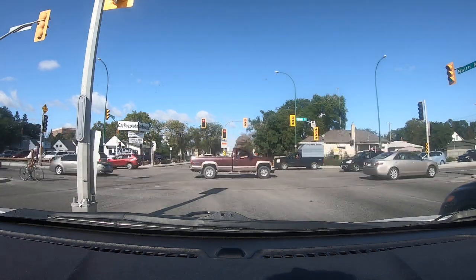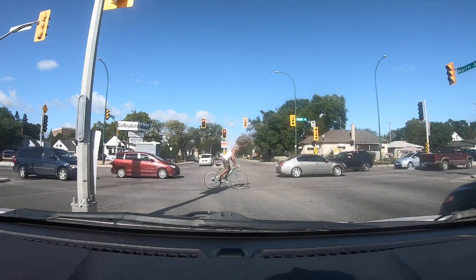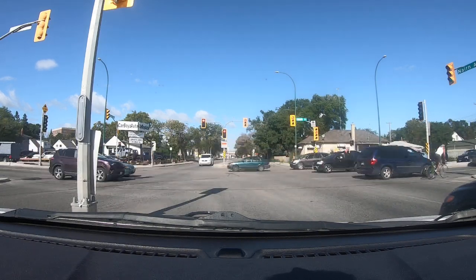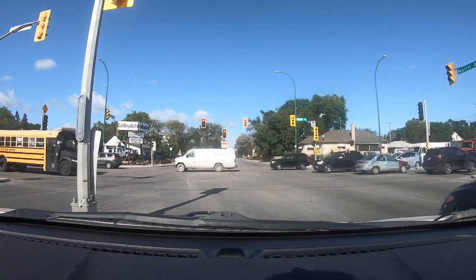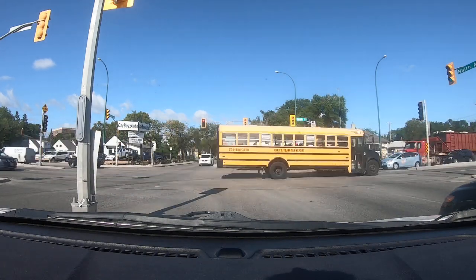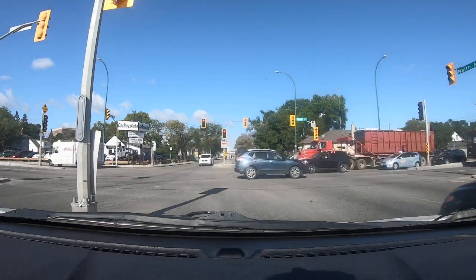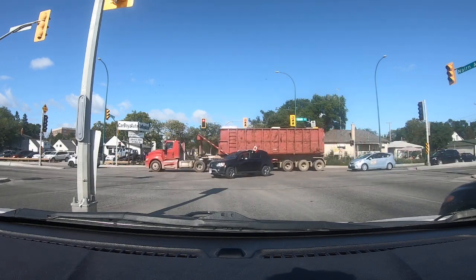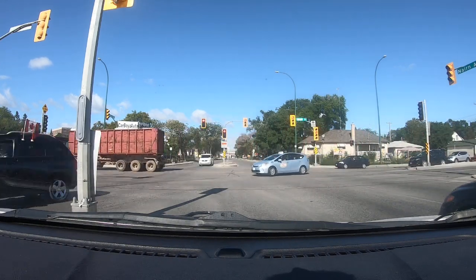So we are just waiting for the light to turn green, and when you're sitting at a red light, you still want to have both hands on the steering wheel. It's a good practice to keep your hands on the steering wheel all the time.